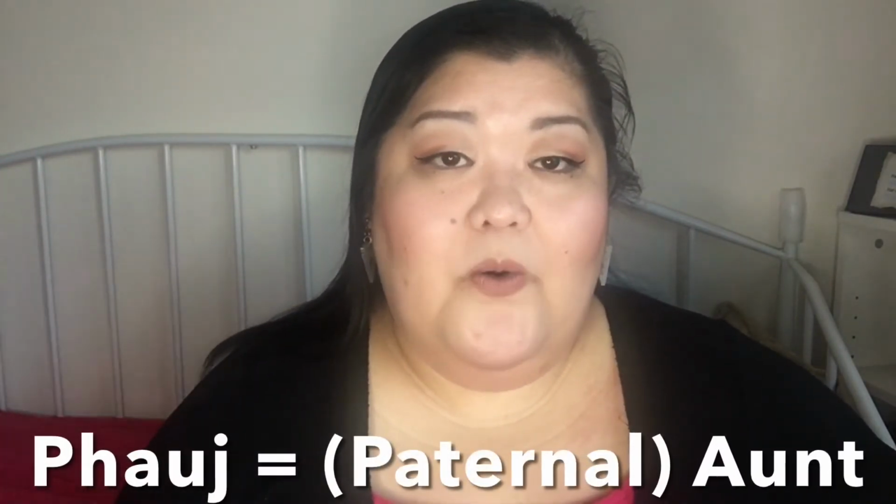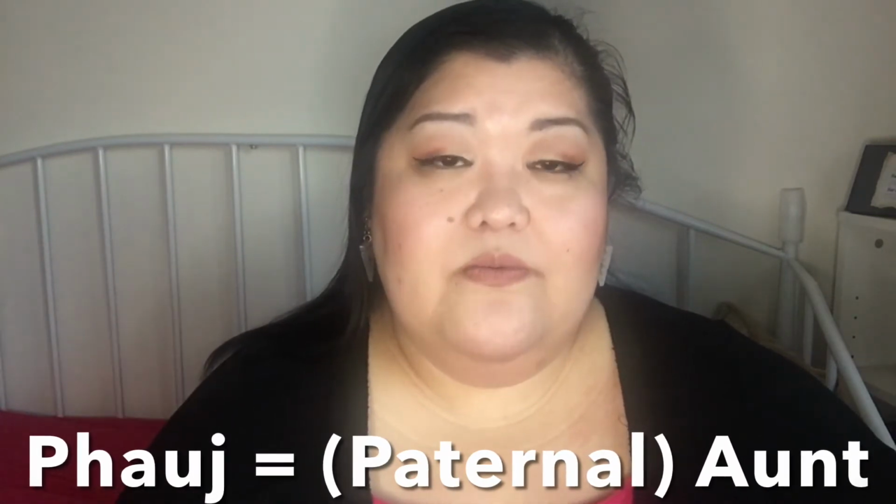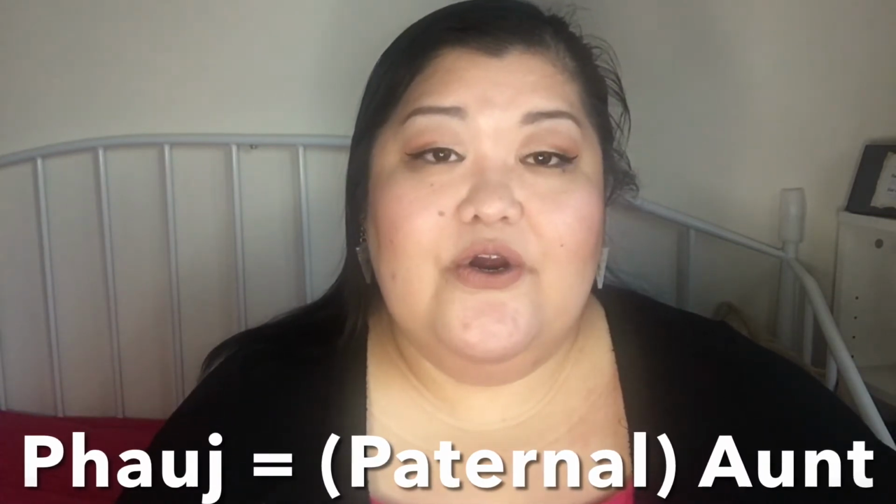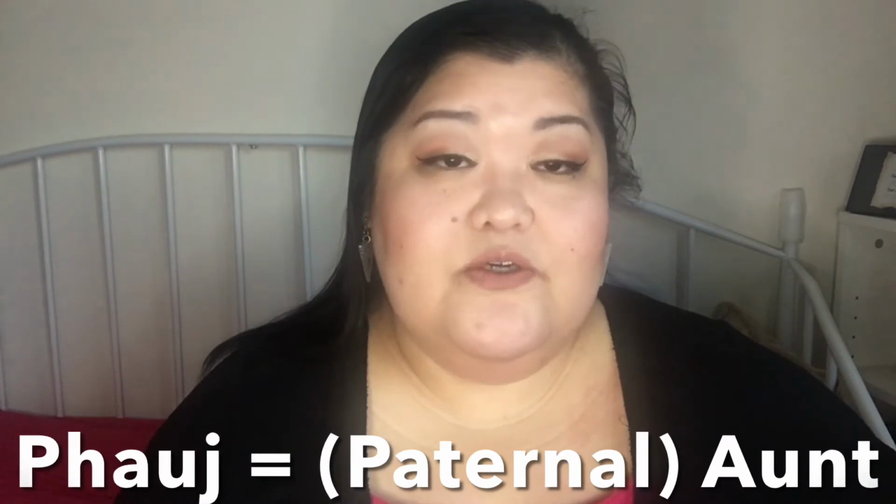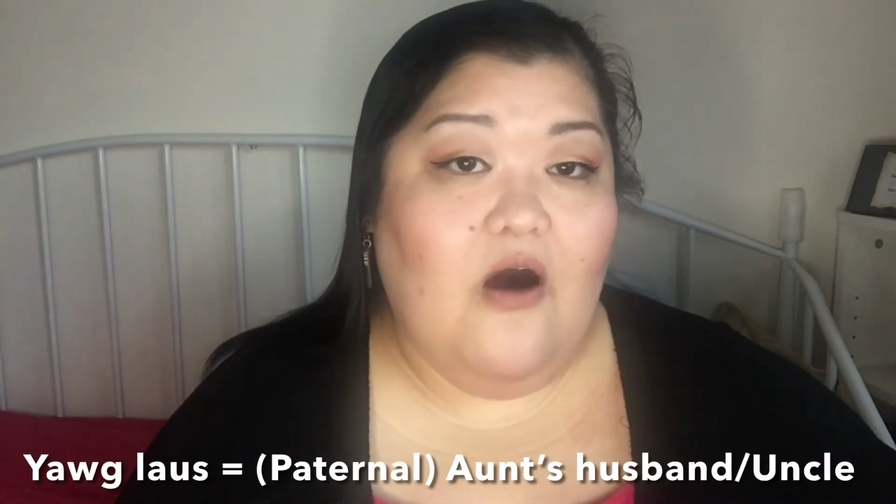So moving on, he's got brothers and sisters. If he has any sisters, there's only one term, because patriarchy, you really only need to identify that you have sisters, and you don't need to know the birth order. And so your aunties from your dad's side are called your po. And her husband, which would be your uncle, would be called Yo Lao.